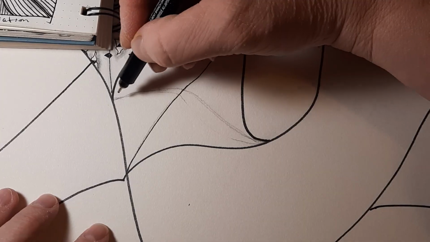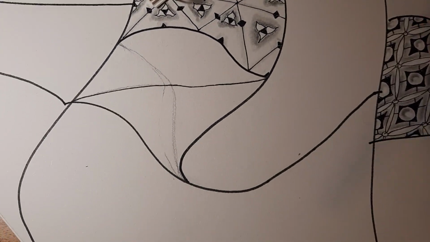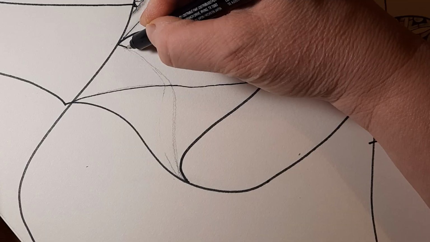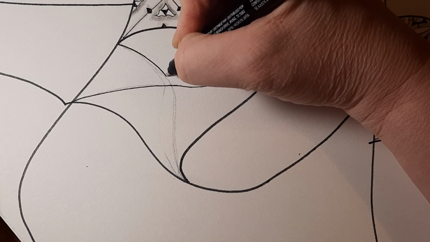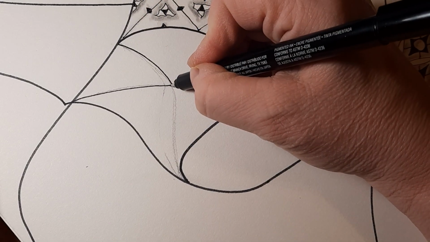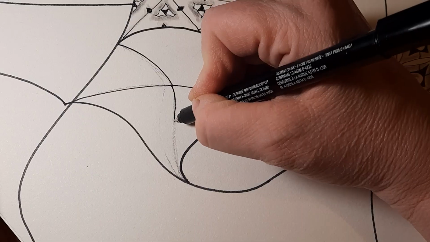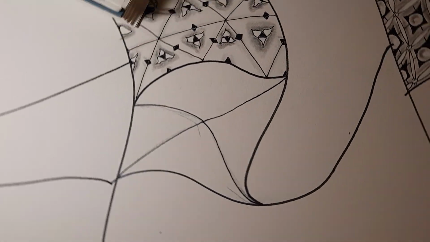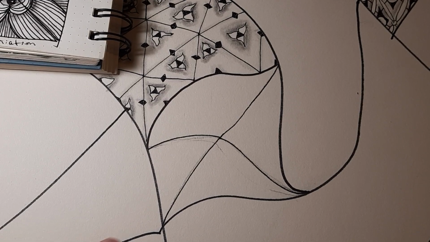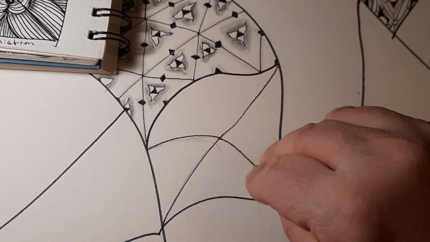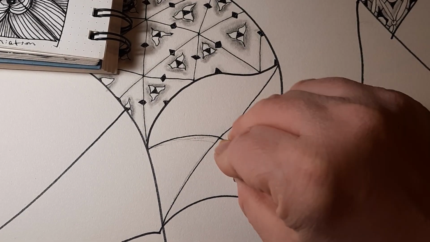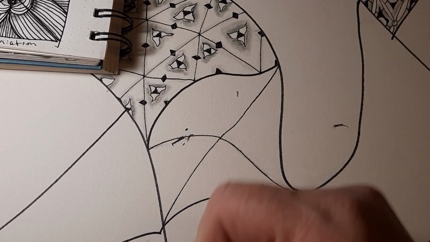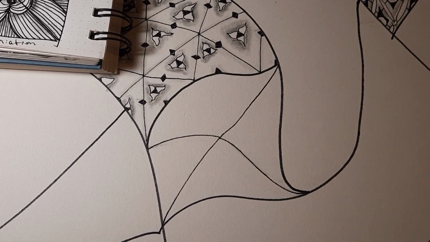That, and then I'm going to shift this around. Going to get rid of those pencil marks. Okay.